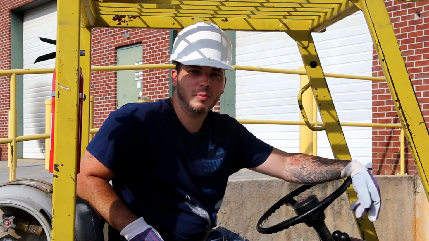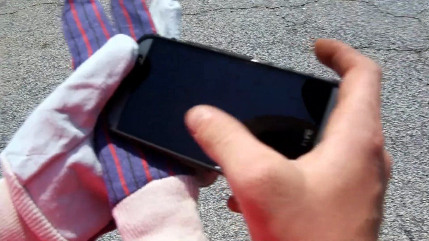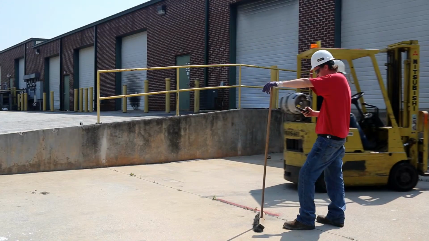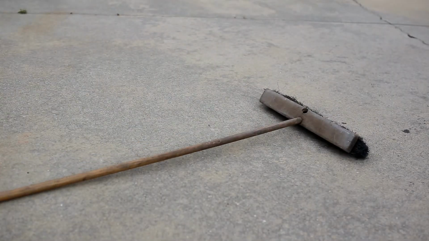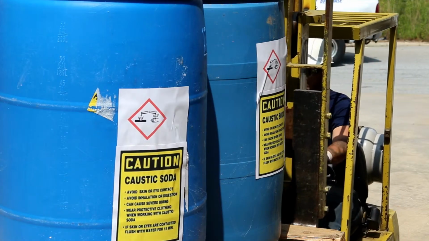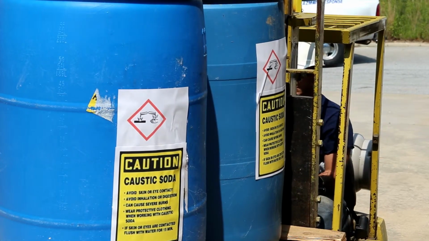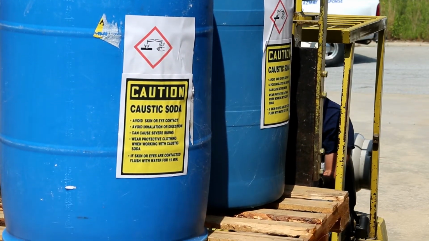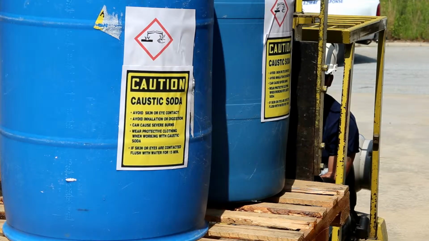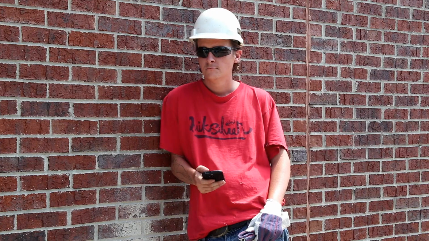Hey Charlie, come help me spot this load. Charlie, does the load look secure? Yeah.